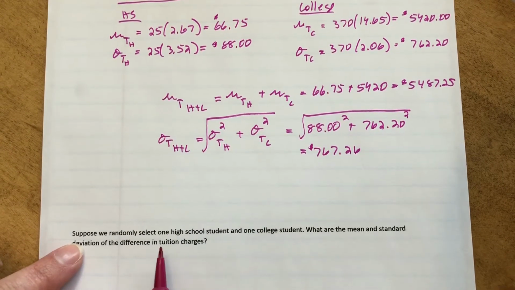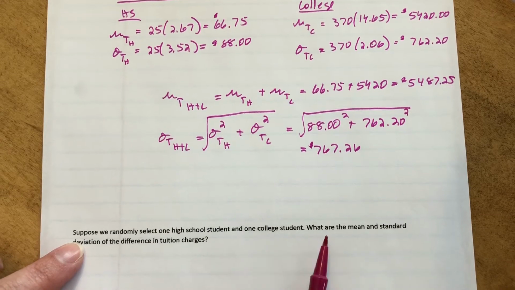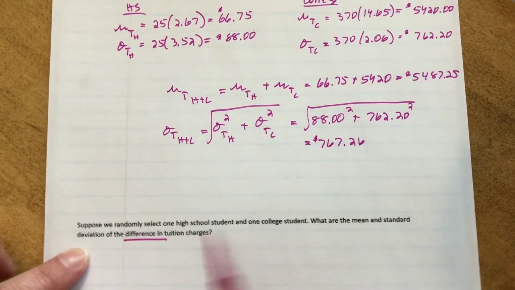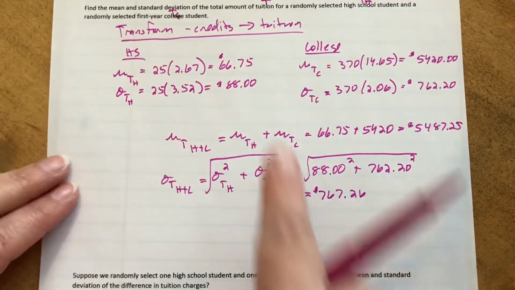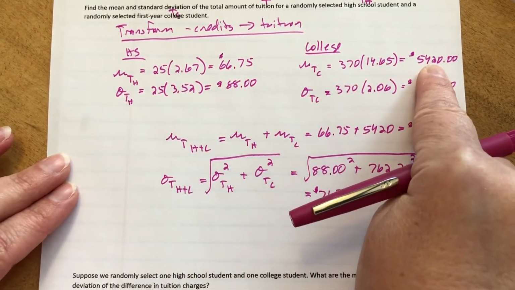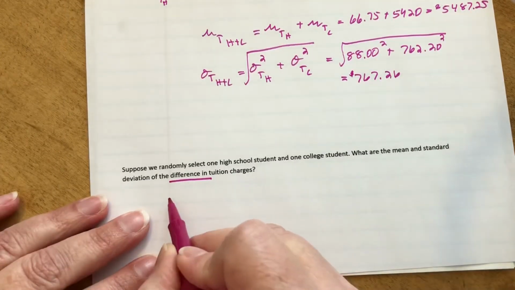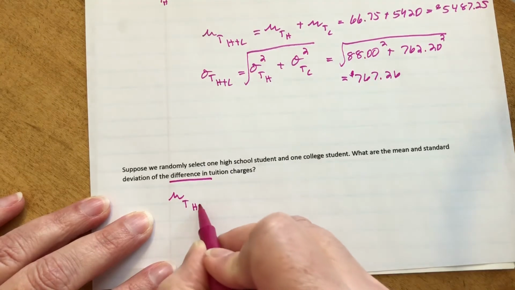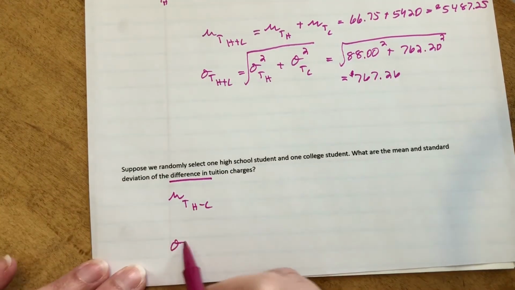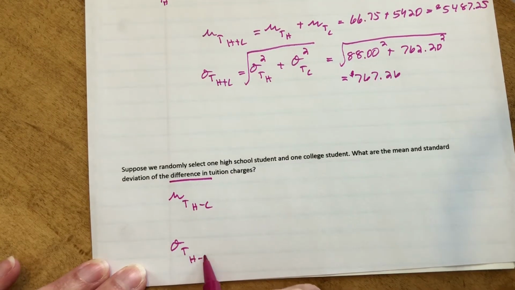Suppose we randomly select one high school student and one college student. What is the mean and standard deviation of the difference in the tuition charges? So now I don't want to do the addition of the tuition. I want to subtract the tuitions. So I'm going to do the mean of the tuition of high school minus college, and then the standard deviation of the tuition of high school minus college.